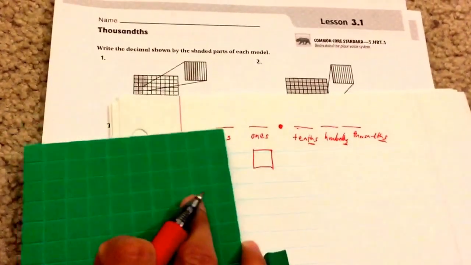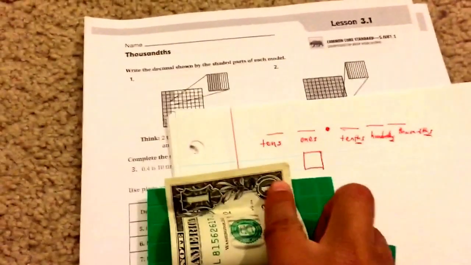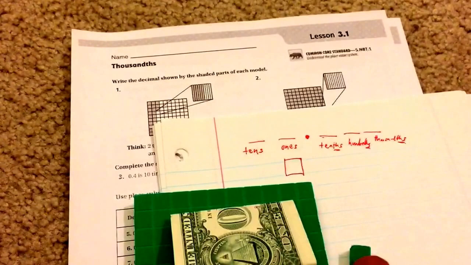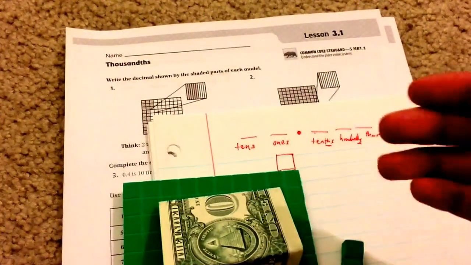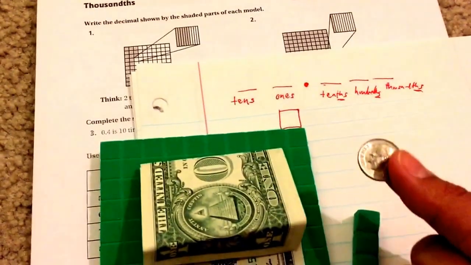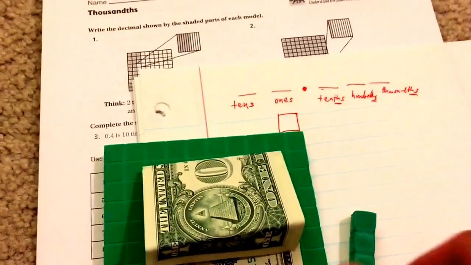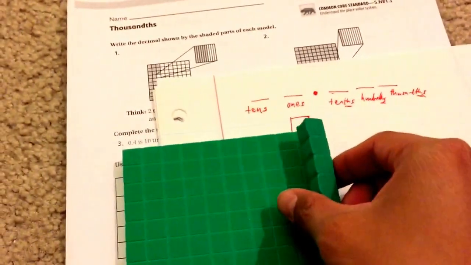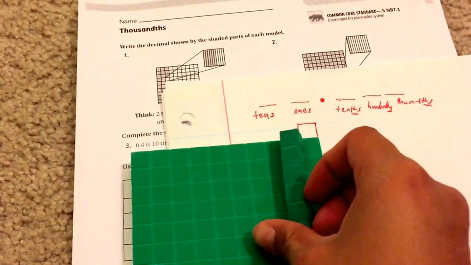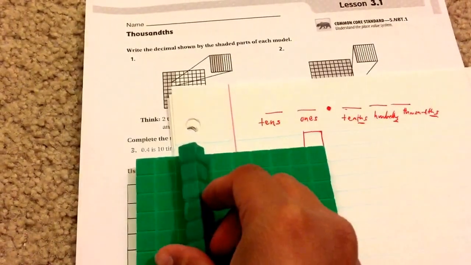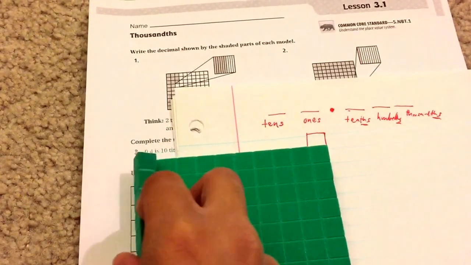So if you think of the flats and then the ones value, I think of it as a $1 bill, okay? And when we hit the tenths, what coin do we need if we were to have 10 of these coins to make $1? We would have a dime. 10 dimes equals $1. And same as 10 longs make a flat. 1, 2, 3, 4, 5, 6, 7, 8, 9, 10.